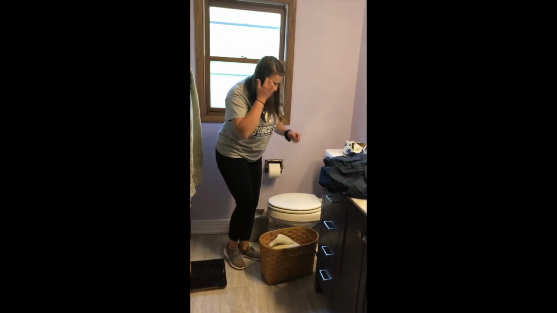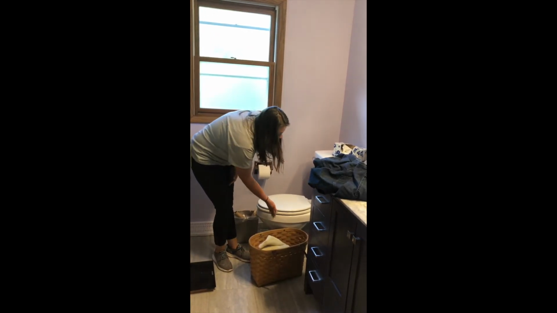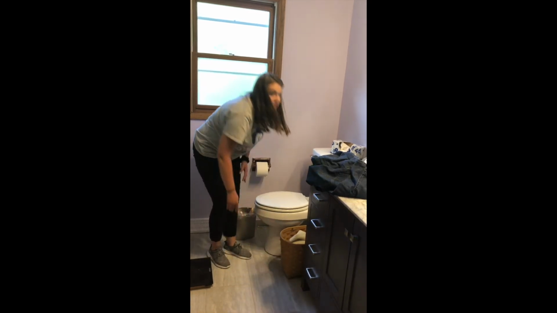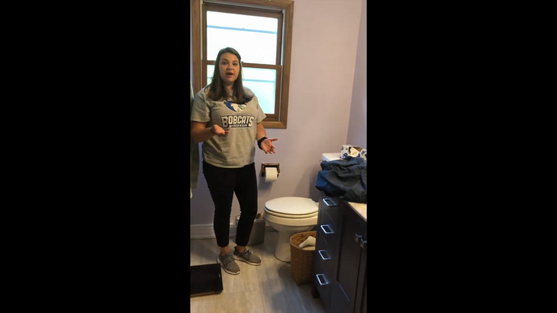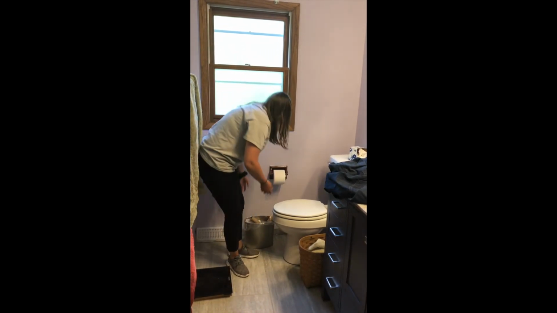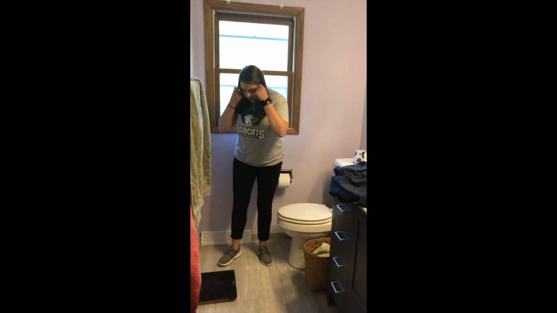Back here, there is a towel basket that's sticking out in the way. This is blocking my way to get to the toilet safely. Push that back in a corner, or put towels in a cabinet or something else out of the way. Same thing with the garbage can. That was also in the way.